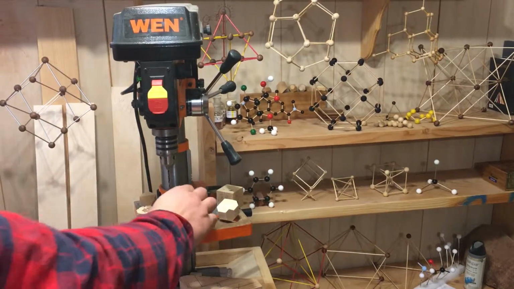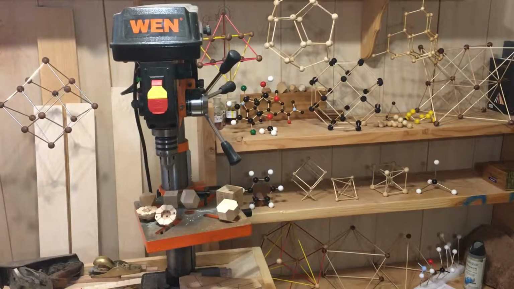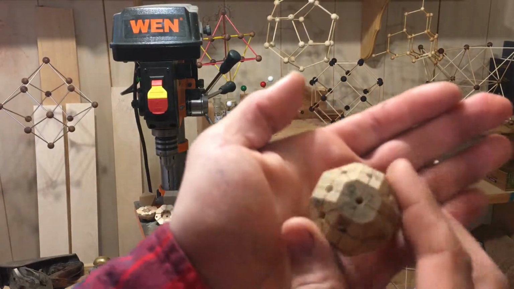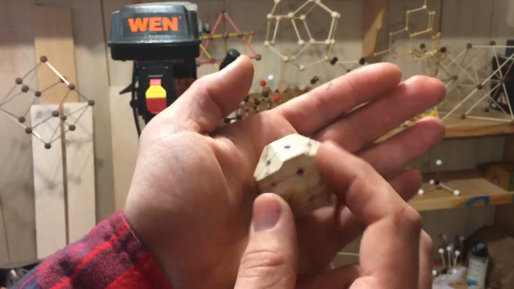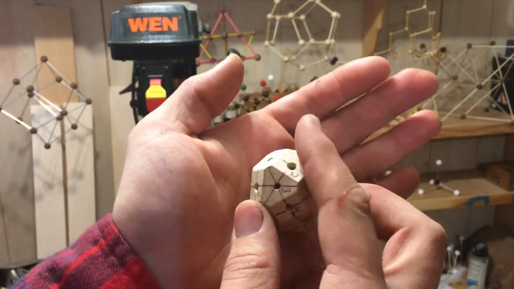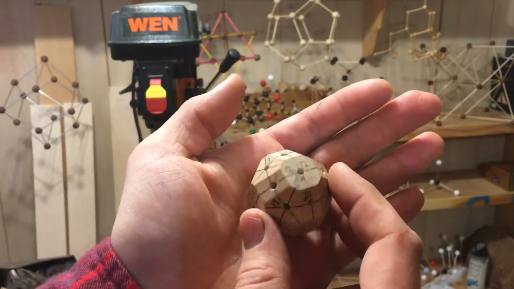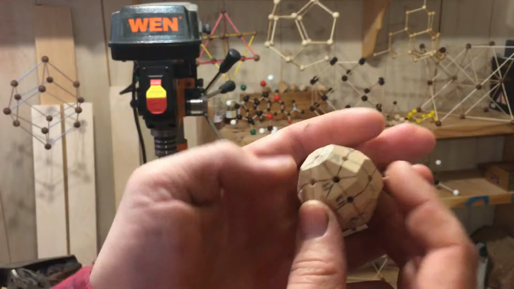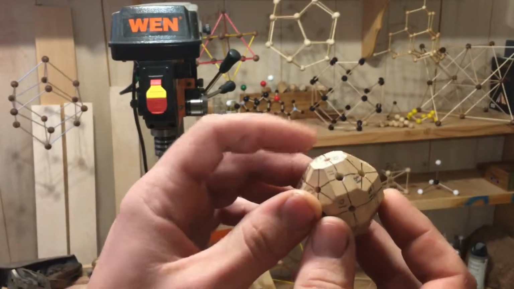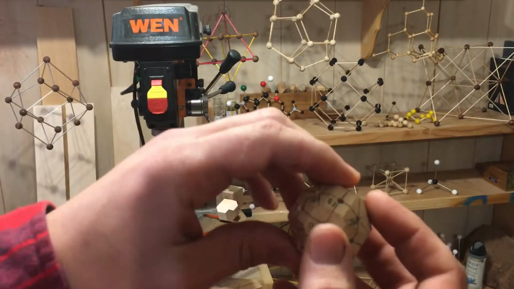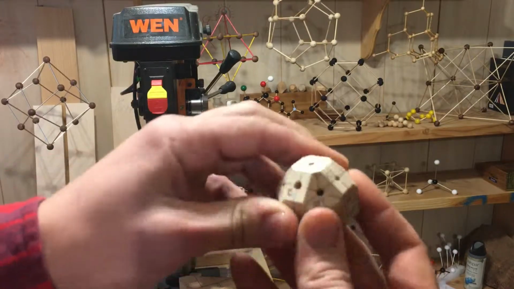This is the ball drilling jig that I use to make molecular and geometric models. Right here is the general shape. It has 26 faces and 26 holes in the center of each face. Each one of the faces is exactly the same distance to the center. It's held together by friction.